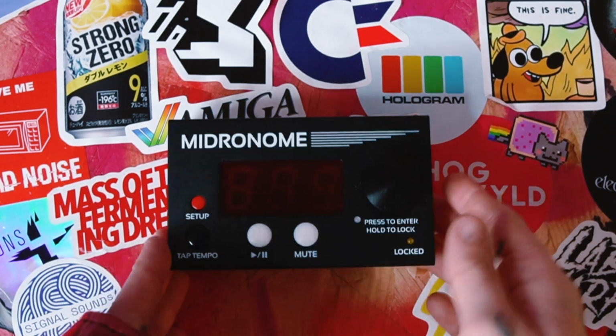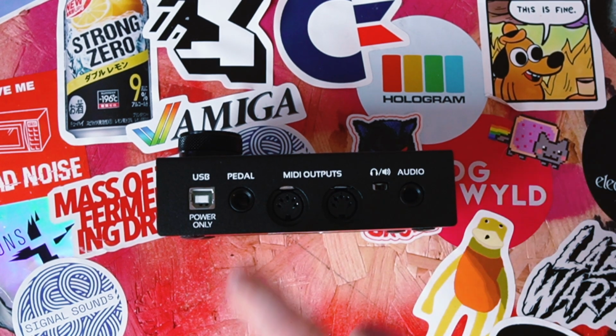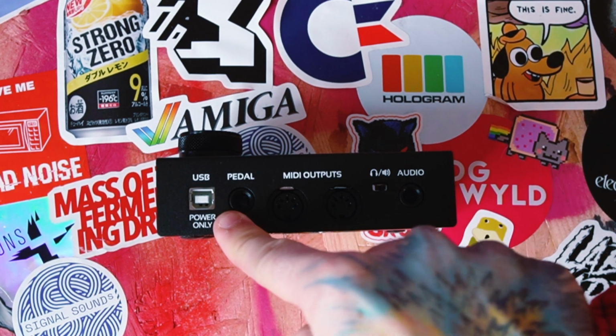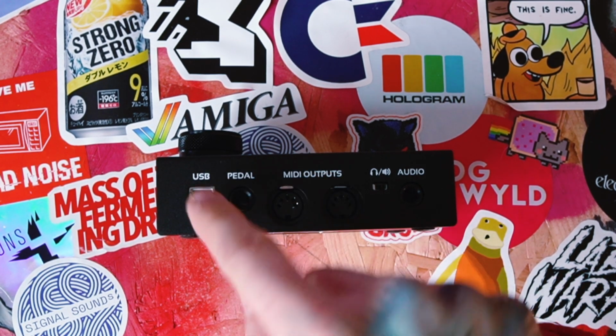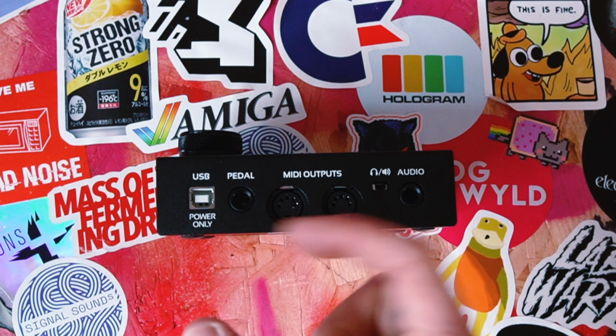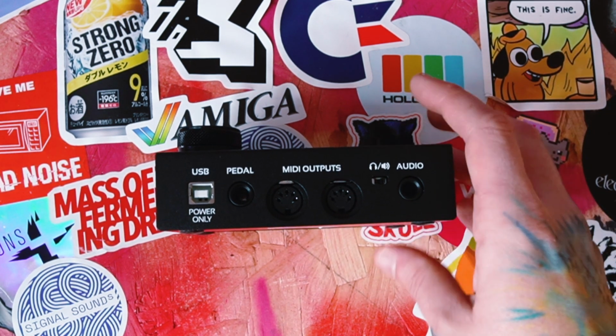Now, if I flip the Midronome over onto its side, I'll show you the various connections that are available. We have power over USB. There's no audio or MIDI over USB, at least in this one. This is an old printer style, big, thick B USB connection, if you're familiar with them. Does anyone still have printers anymore apart from me?